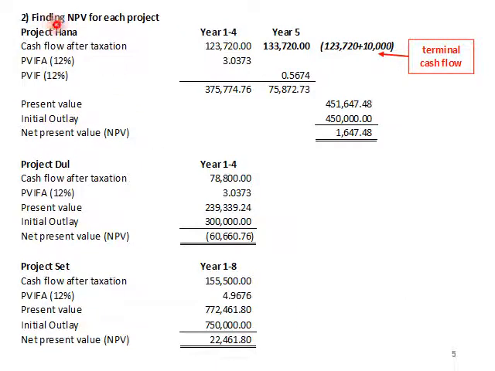Okay, untuk next step adalah untuk find the NPV for each project. For project HANA, year 1 until year 4, their cash flow adalah the same. Here, 375,774. Untuk year 5 saja dia punya cash flow lain. Okay, which is dia ada tambahan this terminal cash flow.